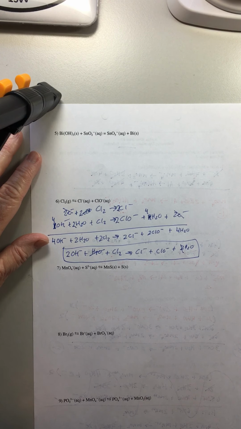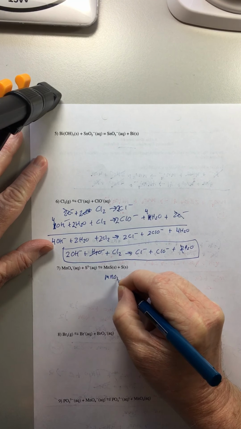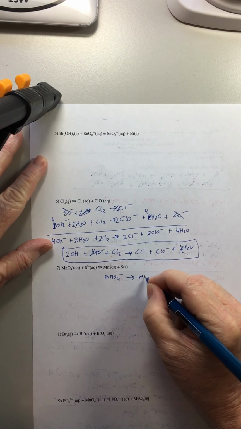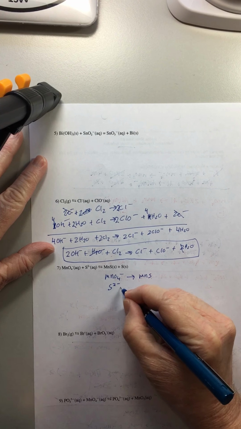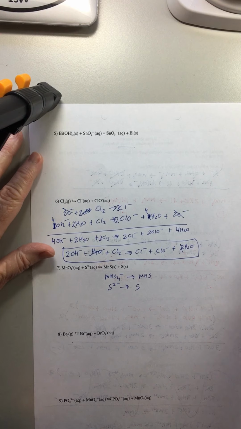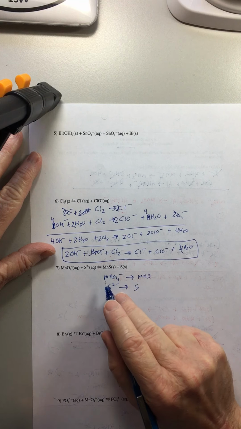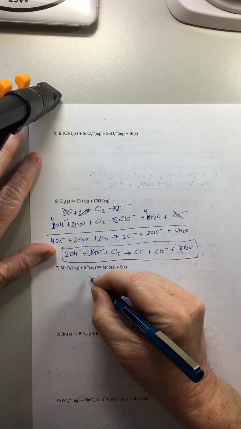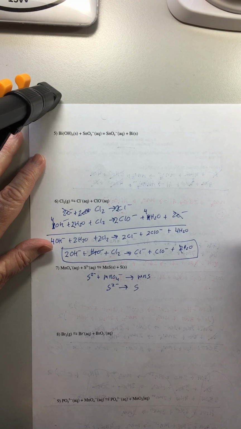Now number 7 tends to bother a lot of people also. MnO4 minus gives me MnS, and S2 minus gives me S. Now, this is actually a redox reaction right here. But the sulfur does not change its oxidation number up here. So I'm just going to leave it in there as an ion that's taking part in the reaction, but is not changing. It's not being oxidized or reduced itself. So that's how you get those.